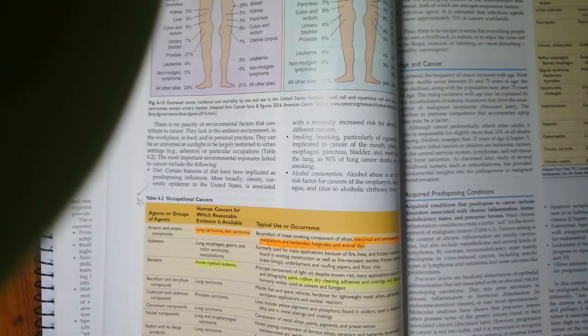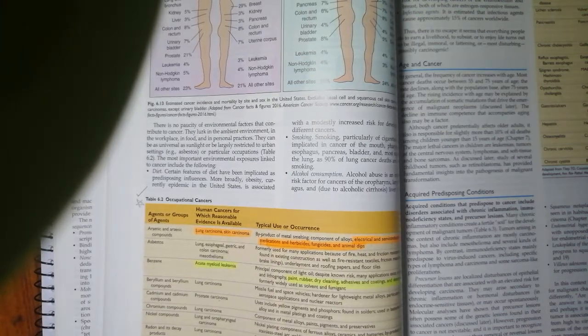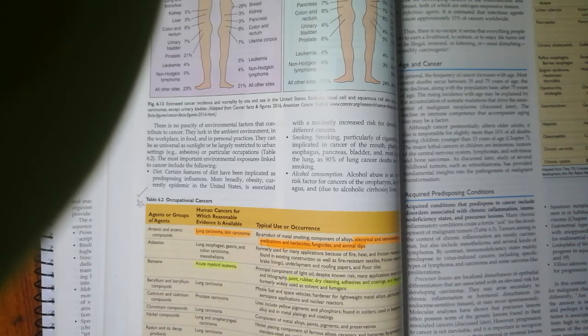Nickel compounds. If you Google, you will come to know that nickel is linked to lung carcinomas and nasal carcinomas, and over here it is written lung and oropharyngeal carcinoma, right? And nickel plating is something you probably already heard in chemistry at the very least, that you carry out nickel plating for certain reasons. You plate certain metals, certain substances, with nickel, right?